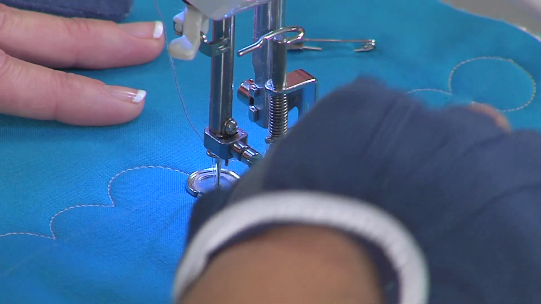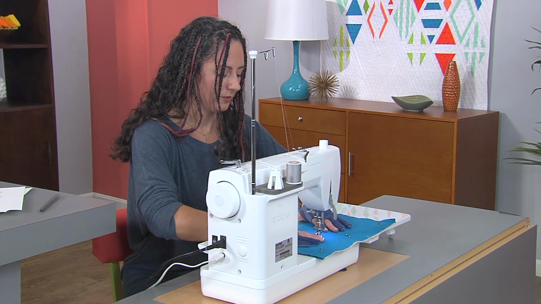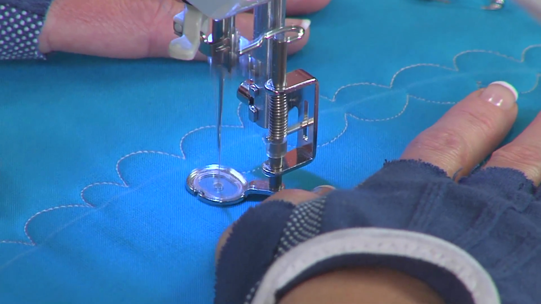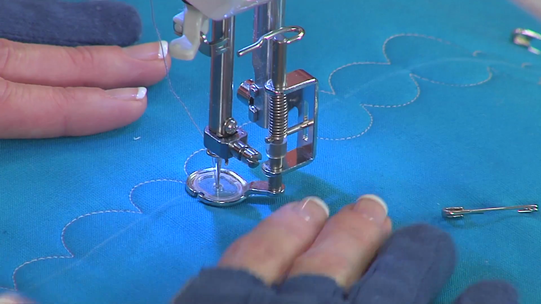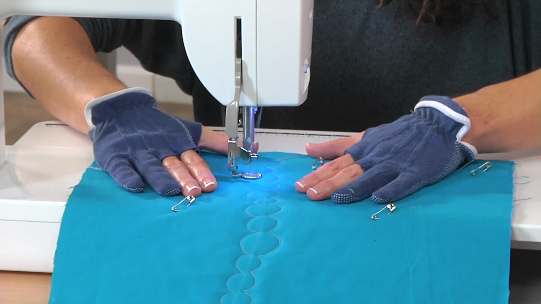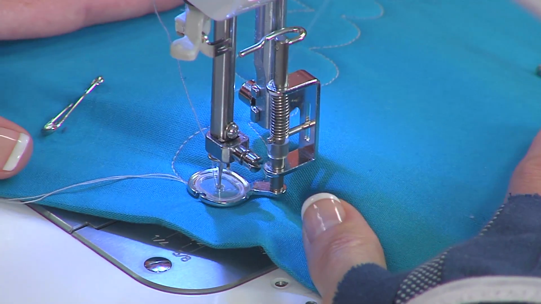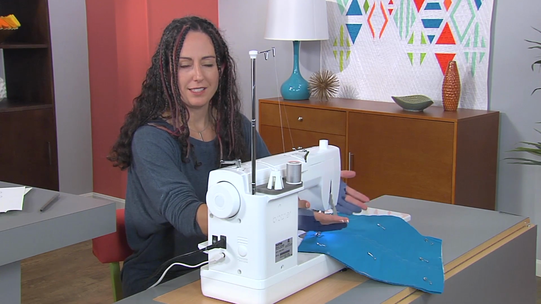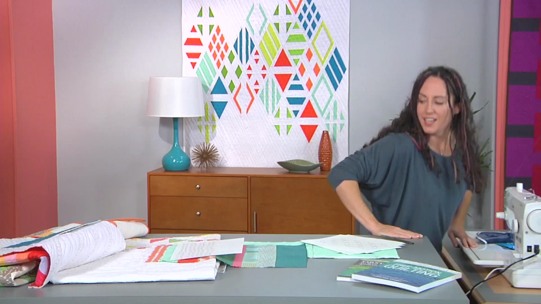And I'm not worrying too much about hitting the line exactly. I'm giving a little space between one edge and the other, so I've got some wiggle room there. Reposition again. And there you go. When you start the next line, you could draw yourself a new guiding line, or you could just start to work with the spacing that you have. All right, so let me show you a few more things.